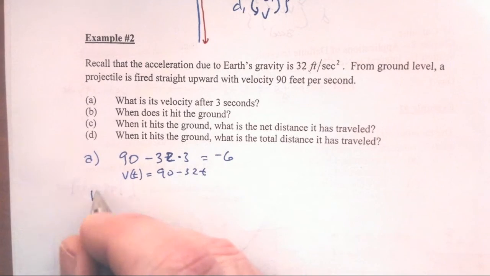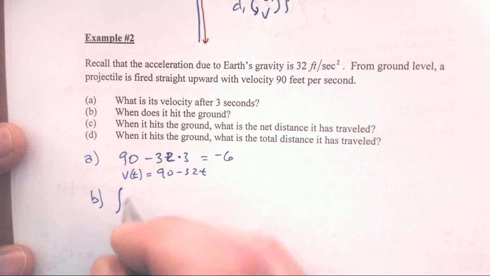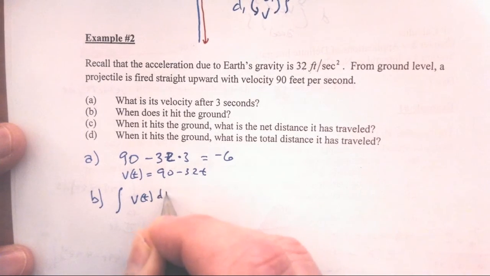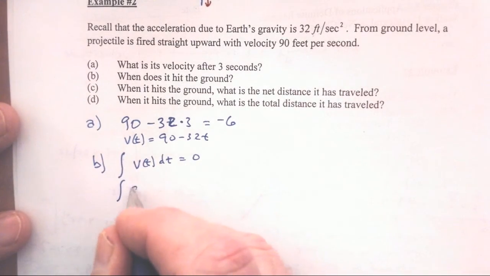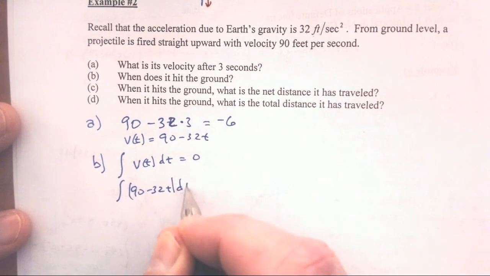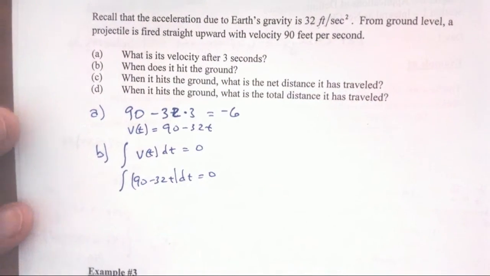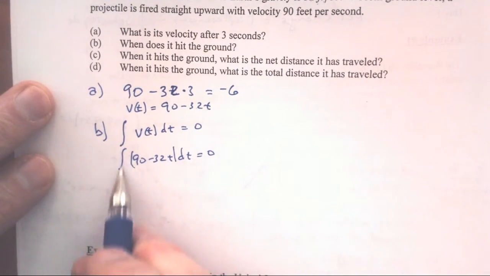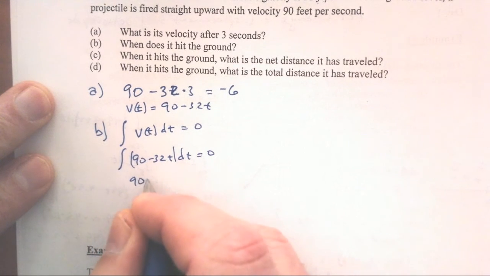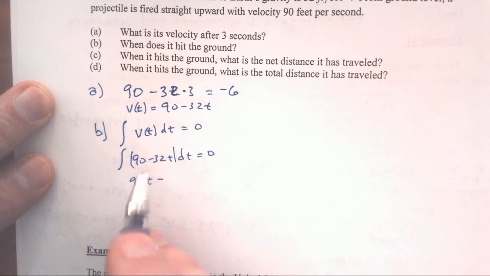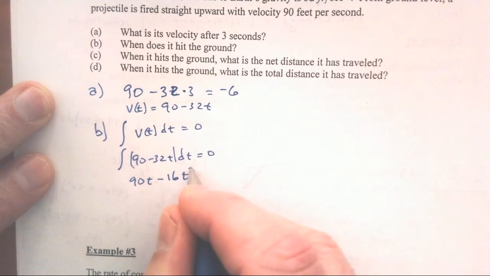So, B, I want to know when the integral of v of t dt equals 0, or when the integral of 90 minus 32t dt equals 0. Now here we got to talk about that whole plus C thing, but let's take a look. Let's start the integration process here. I get 90t minus 32t squared over 2, which is 16t squared.